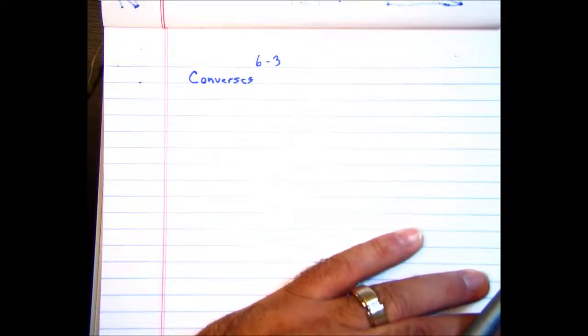All right? So the notes for 6-3 are really basic. There are none. You already have them. It's just understanding that now we're going to take those rules and prove it's a parallelogram, whereas before they told us it was a parallelogram and we used those rules.